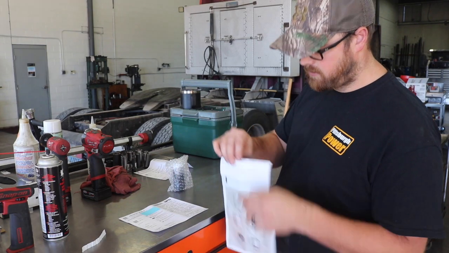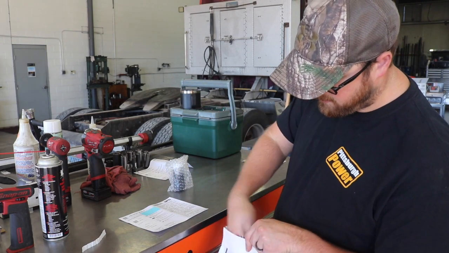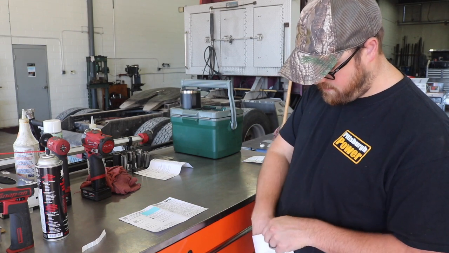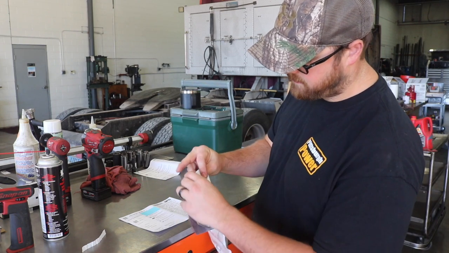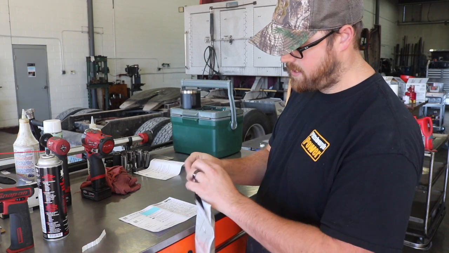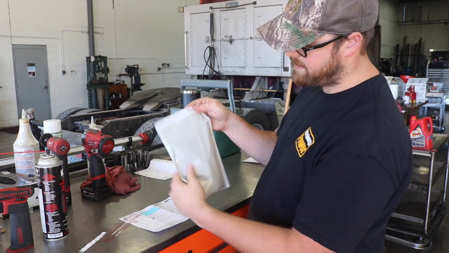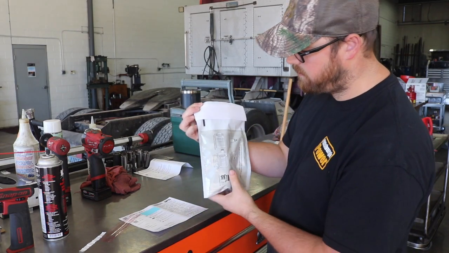This is going to be what's actually going to be shipped. You're going to open it up here in the top. And then you'll see a piece of clear tape right here. Okay, all you need to do is peel that and seal it, and you get a perfect seal.